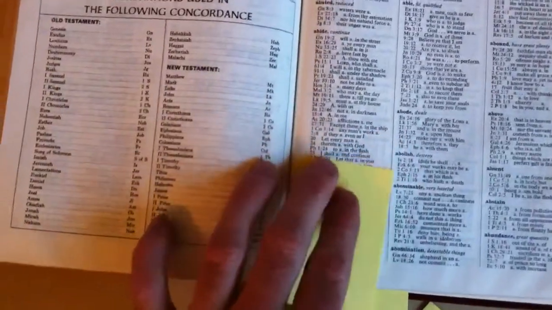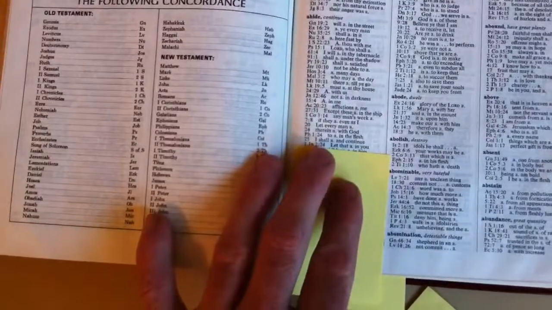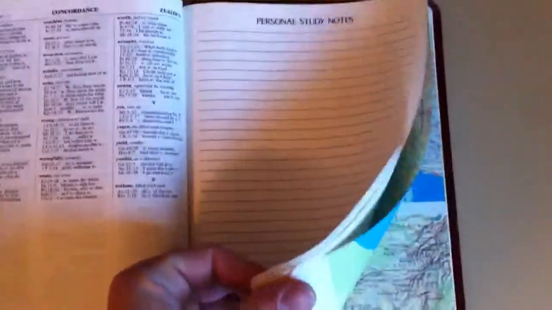The concordance on this is very good. I think it's 104 pages long. So it's a nice concordance. Then at the end of the concordance, it does have some place for study notes, probably 30 pages, something like that.